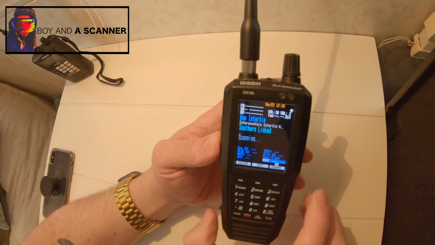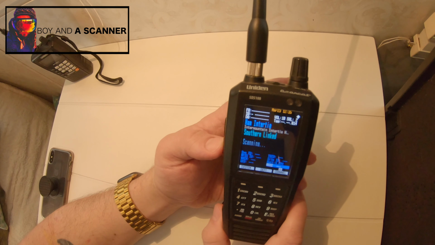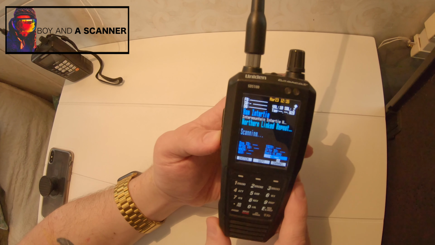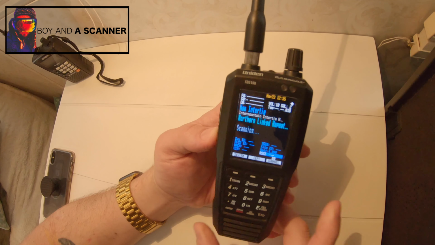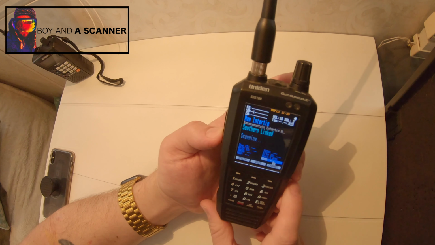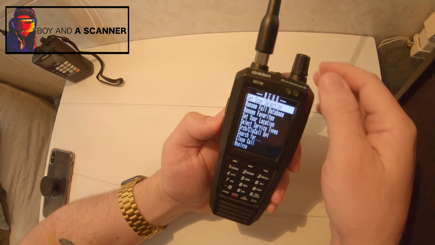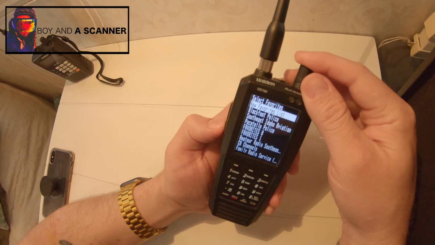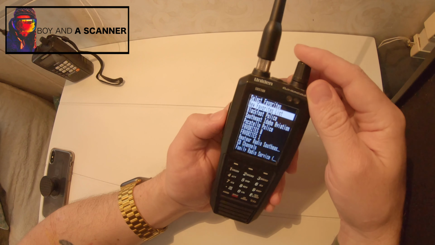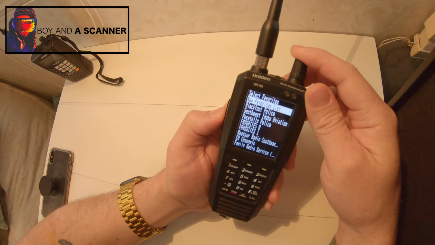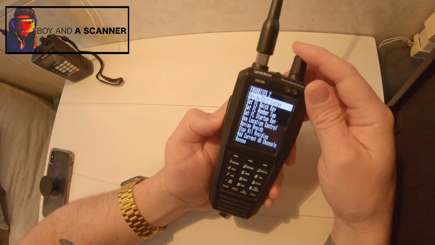So you'll notice I am on it right now. It's the ham intertie, and you'll notice all these different departments scrolling through here. So I'm just going to show you how I program this. If I go ahead and go into the menu button, what I've done is I've just managed favorites, and then what you want to do starting out is go to new favorites list, and then create that.